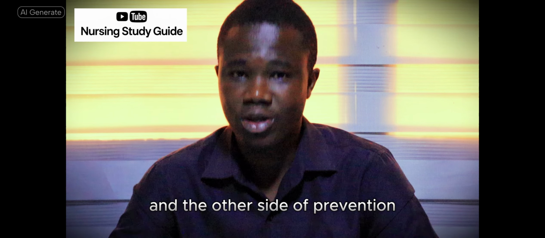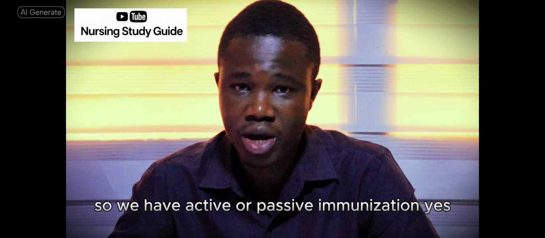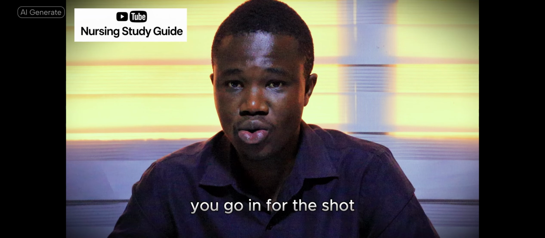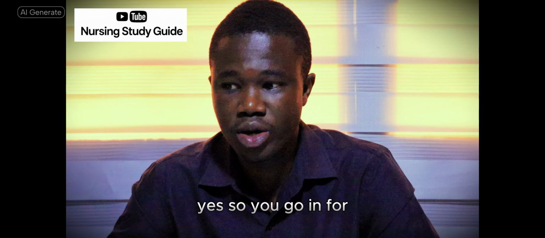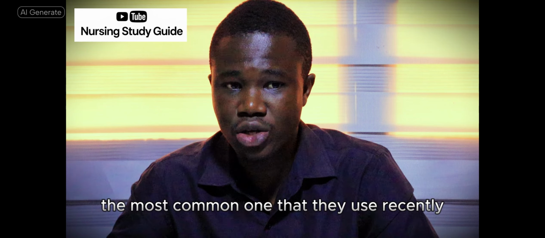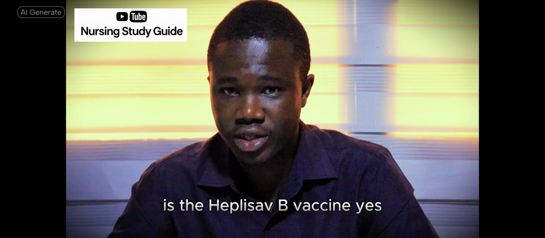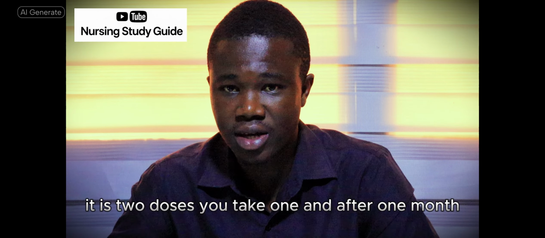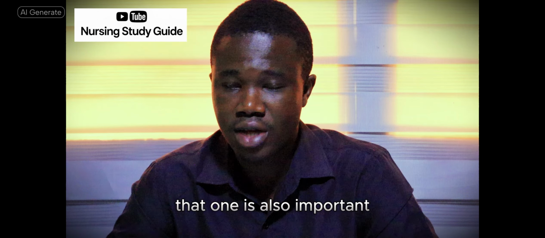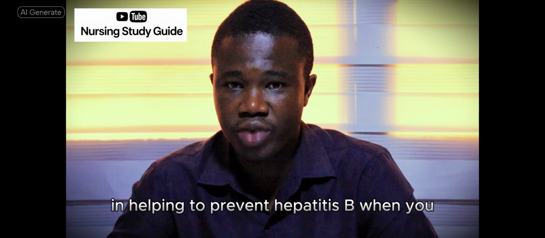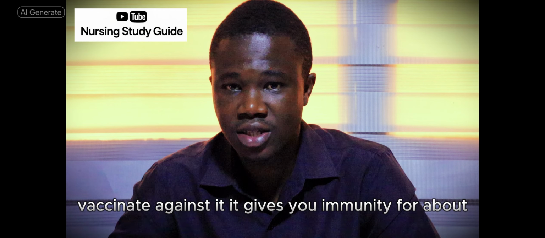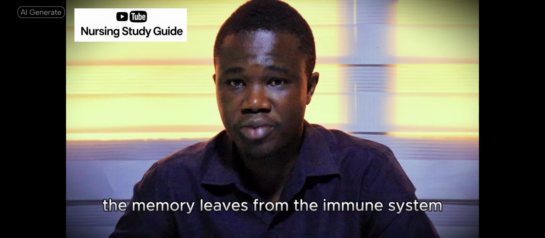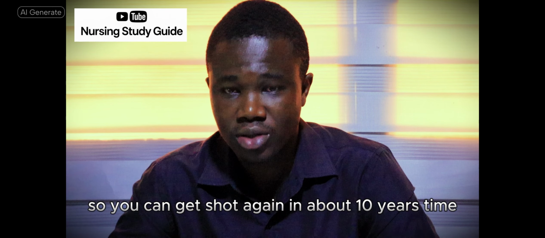And the other side of prevention is all about immunization. So we have active or passive immunization. With active immunization, you go in for the shots. You go in for the most common one that they use recently, the hepatitis B vaccine. The shots are given 1 month apart. It is 2 doses. You take one, and after 1 month, you take the other one. That one is also important in helping to prevent hepatitis B. When you vaccinate against it, it gives you immunity for about 5 to 10 years before the memory leaves the immune system. So you can get a shot again in about 10 years' time.